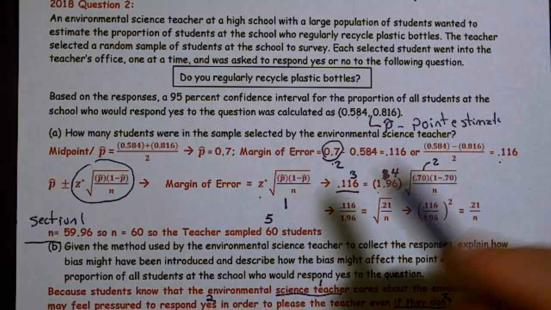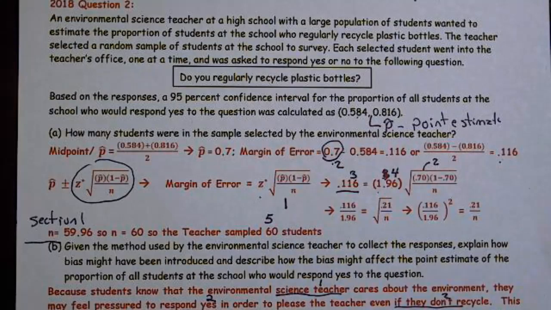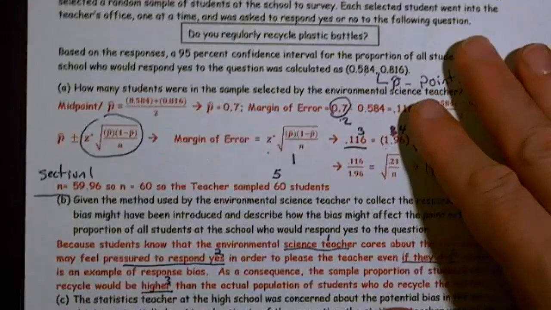All 5 points got you an E. If you had 3 or 4 correct, you got a P. Otherwise, if you have all 5, you get an E. Okay, part B.